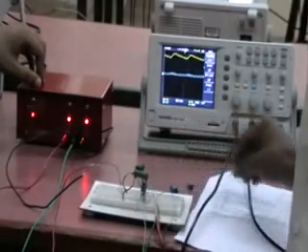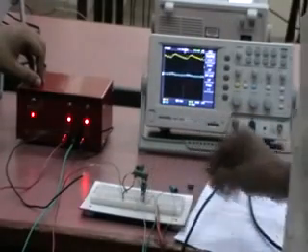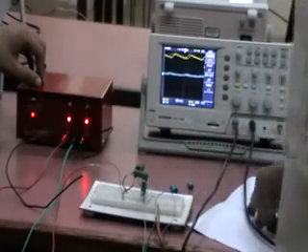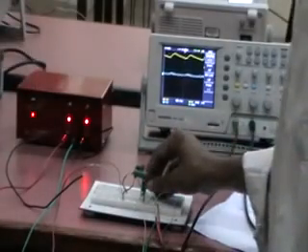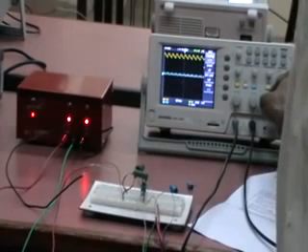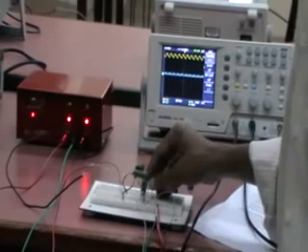As you can observe the full wave rectification by using the capacitive filtering. That is the 330 microfarad capacitor that we have kept here. By measuring the peak to peak, you can easily measure the peak to peak voltage and the diode current.